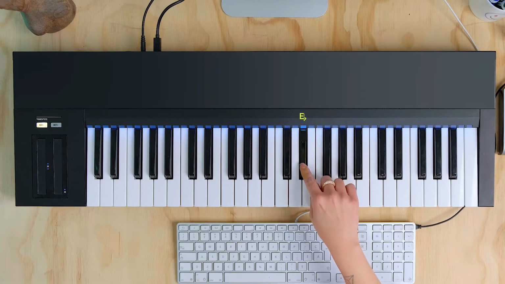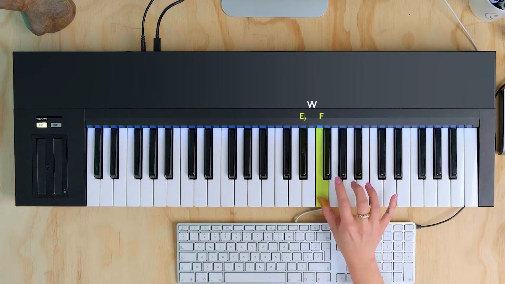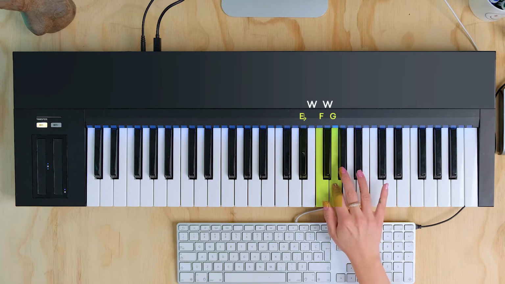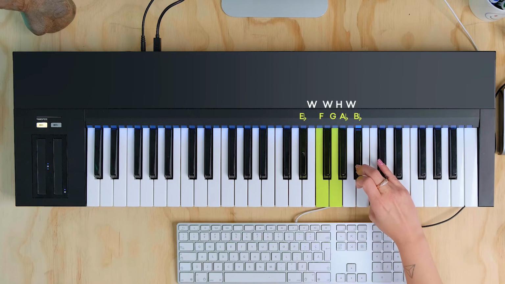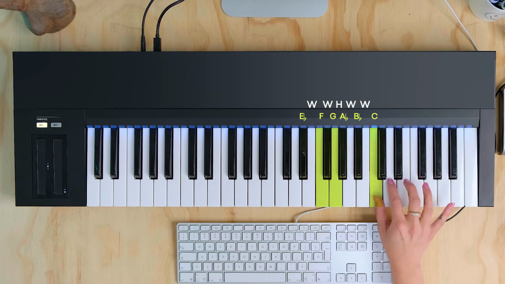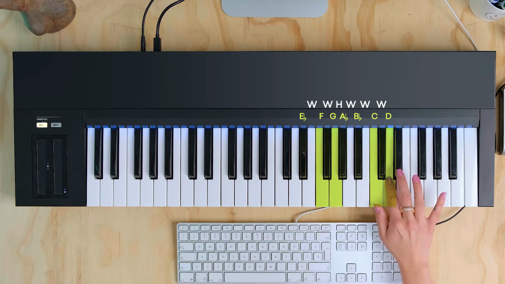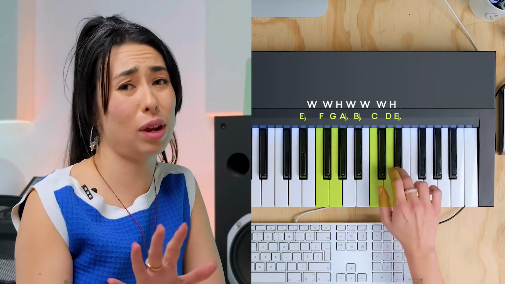Starting with E flat, we have a whole step to F, a whole step to G, half step A flat, whole step B flat, whole step C, whole step D, and a half step back to E flat. That's way easier. Now you can go ahead and practice this. Start with any key and follow the musical alphabet and major scale formula. Now you can play a major scale starting on any note.